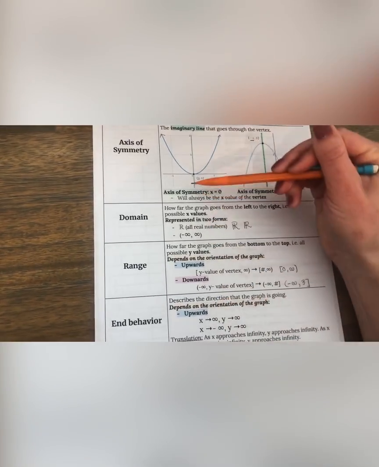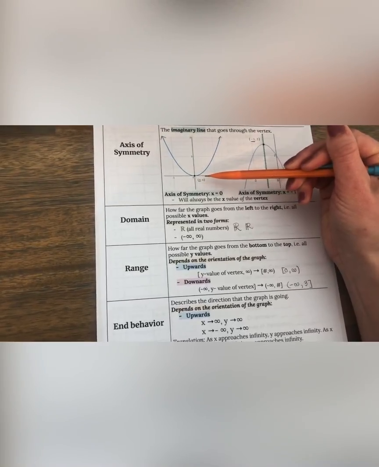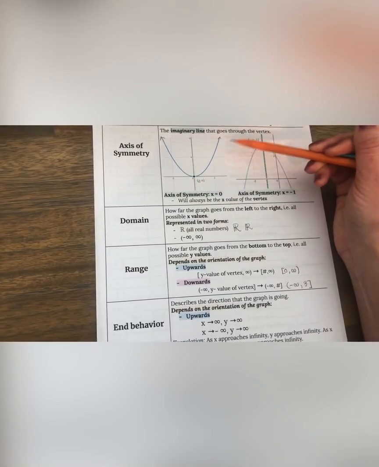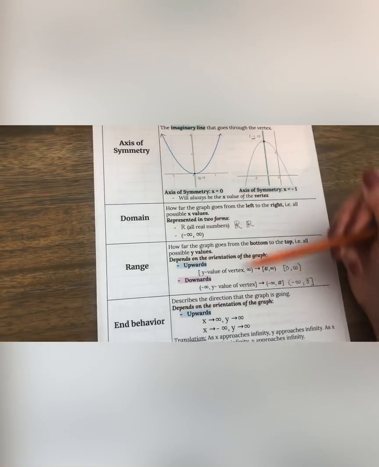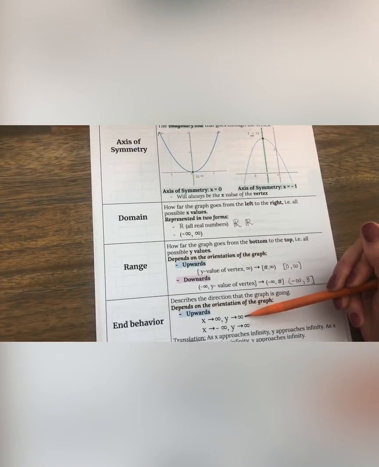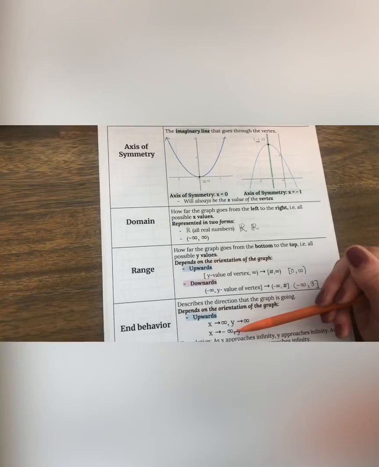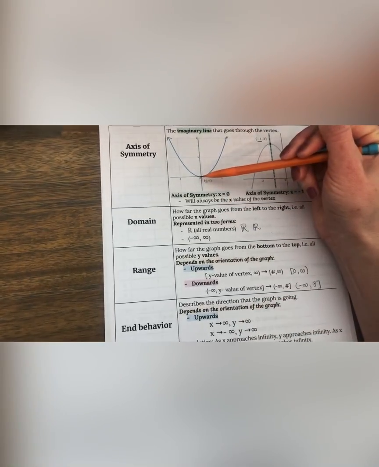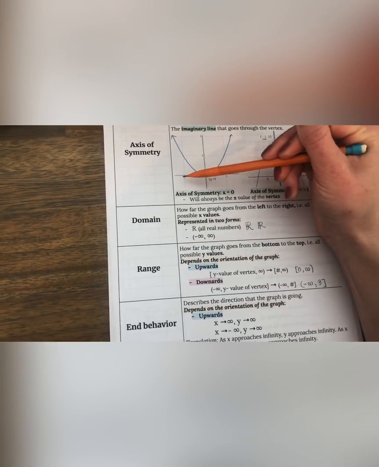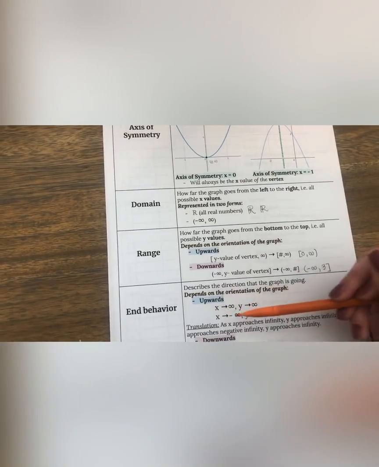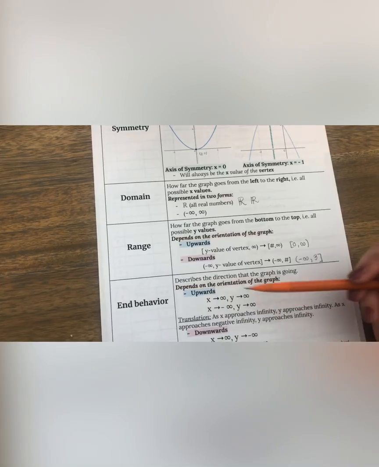So if it's going upwards, x is going to infinity, and since it's going upwards, that means y is also approaching infinity. Then the other way, as x approaches negative infinity, which means this way, y is also going up, so it approaches positive infinity.